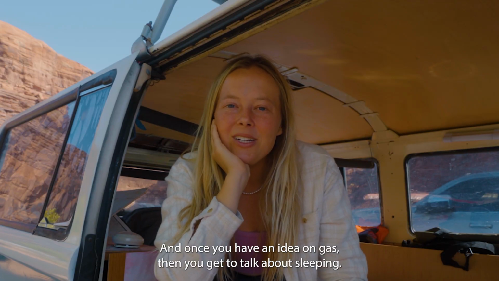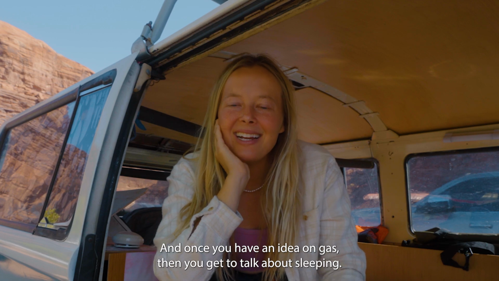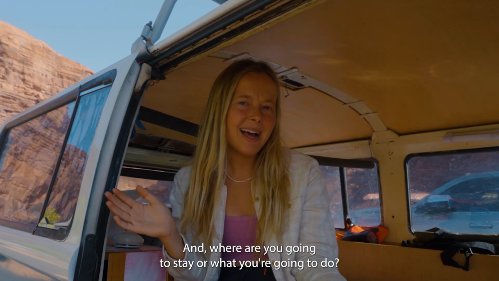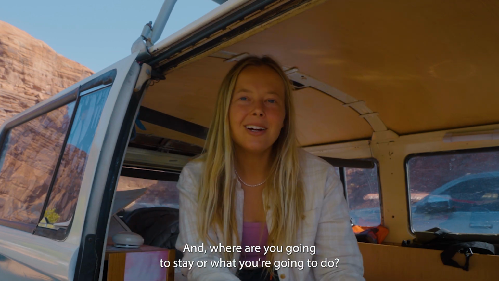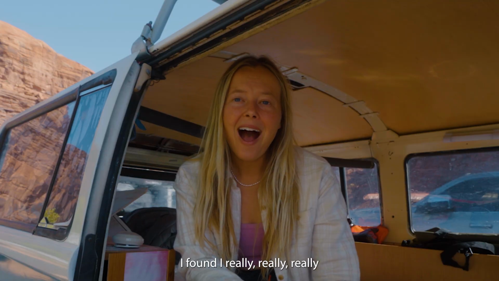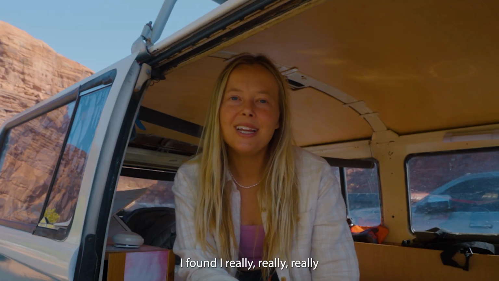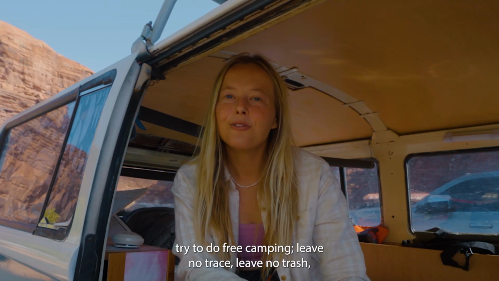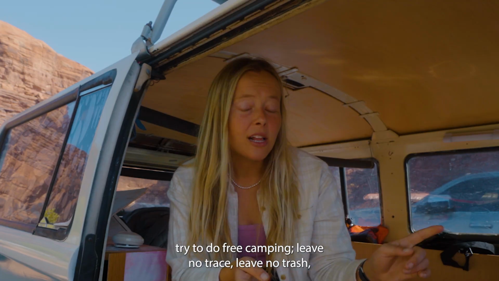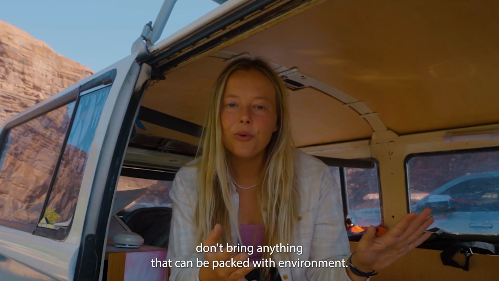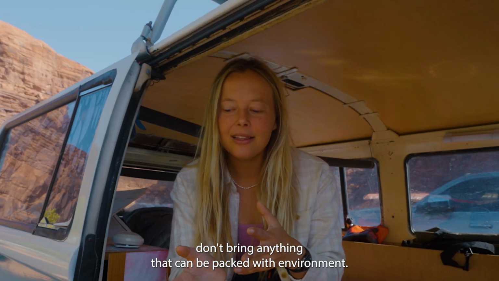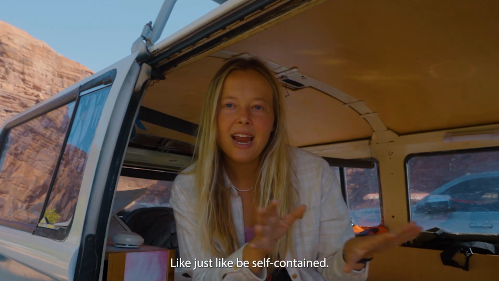And once you have an idea on gas, then you've got to talk about sleeping and where you're going to stay or what you're going to do. I really try to do free camping. Leave no trace, leave no trash, don't bring anything that could be bad for the environment. Just be self-contained, pack it out.